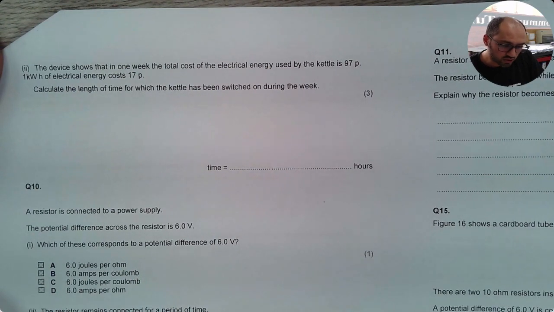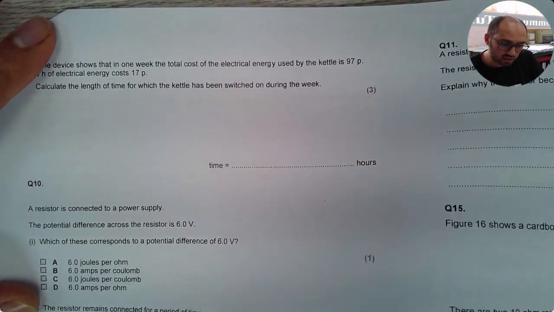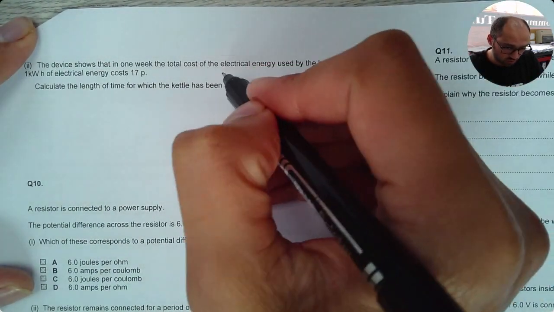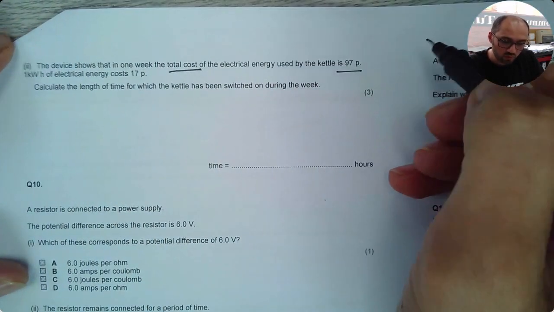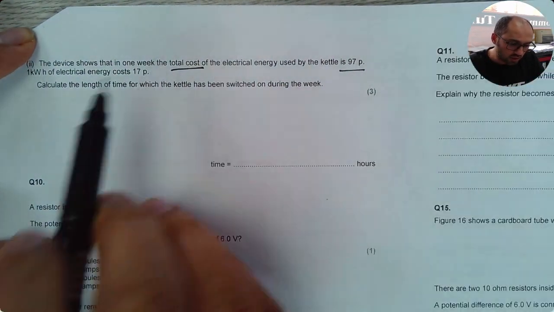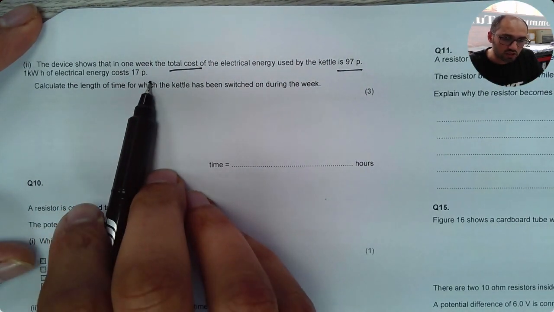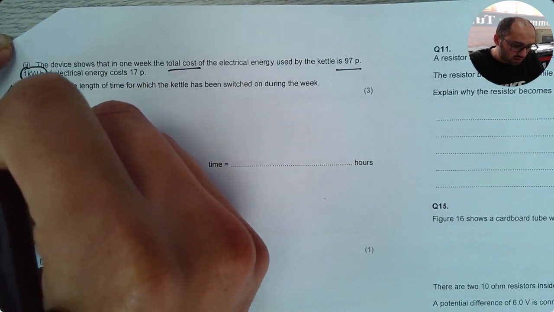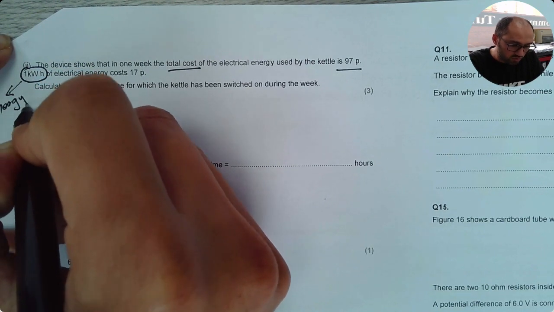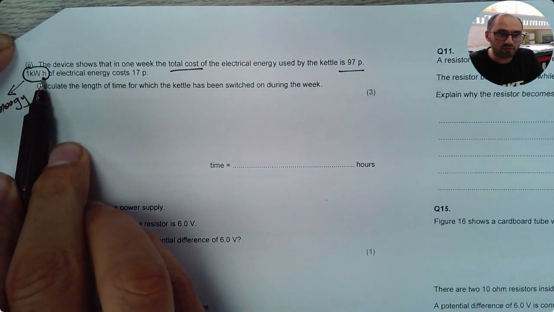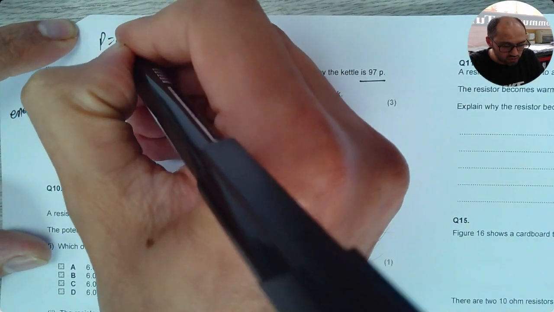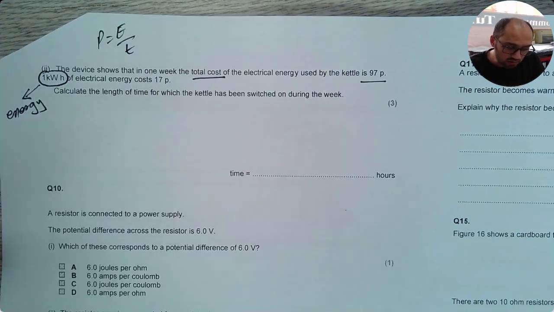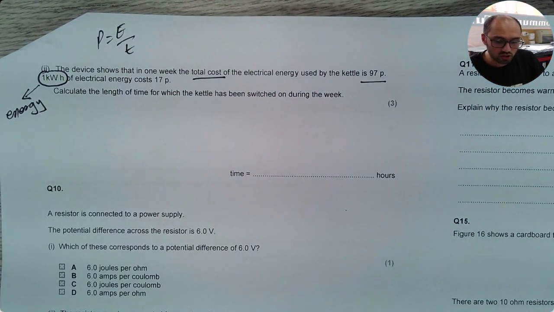Next question. The device shows that in 1 week, the total cost of electrical energy used by the kettle is 97p. So this is the total cost for 1 week. And it tells you that 1 kilowatt hour of electrical energy costs 17p. Remember, 1 kilowatt hour, this is energy, because you're multiplying power with time. And if you multiply power with time, that gives you the value of energy. It says calculate the length of time for which the kettle has been switched on during the week.